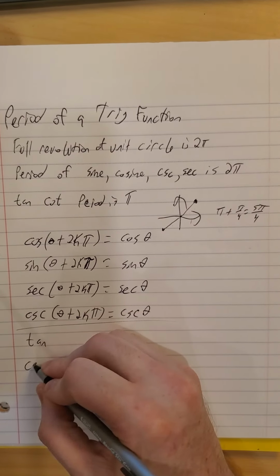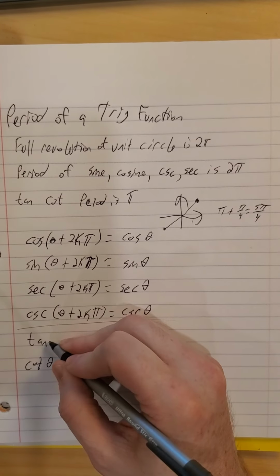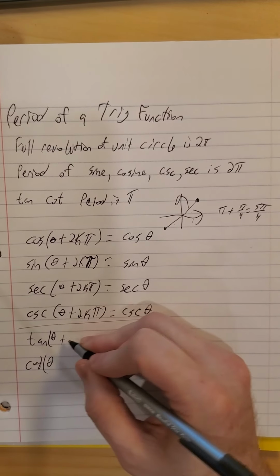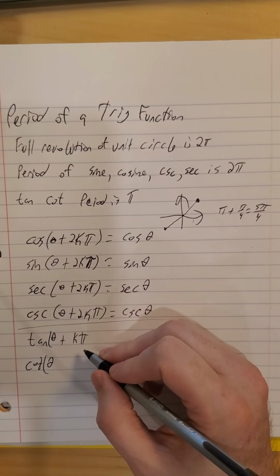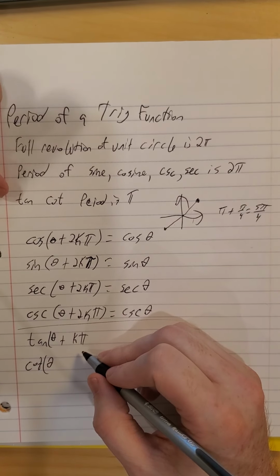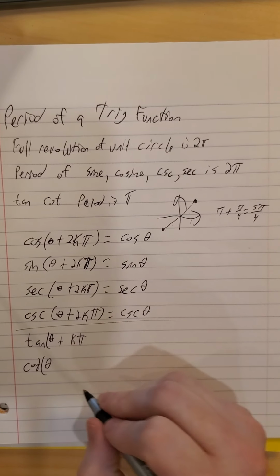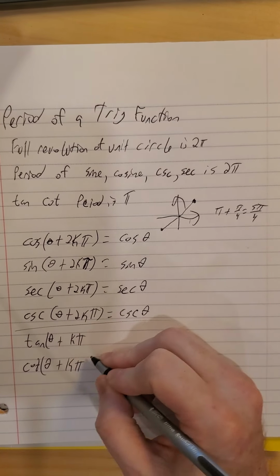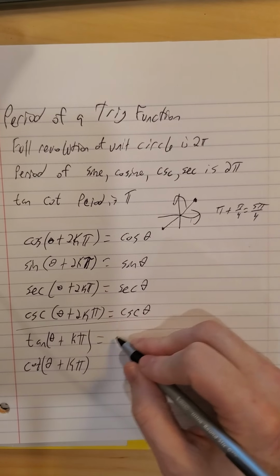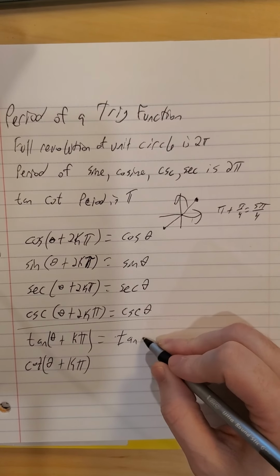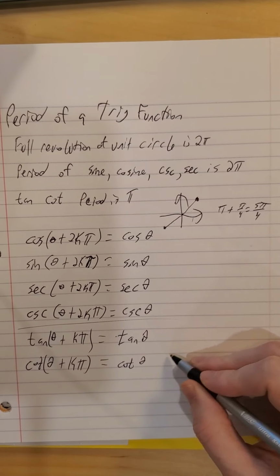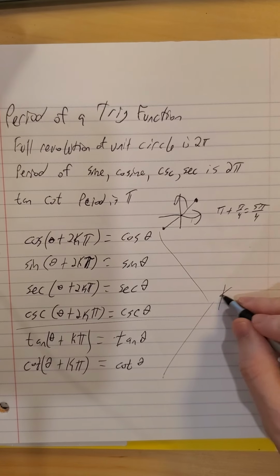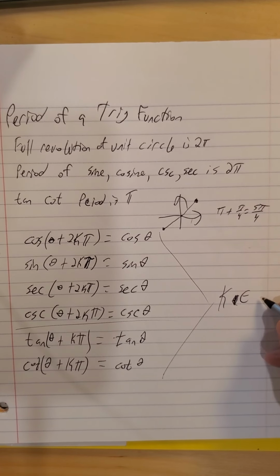And for tangent and cotangent, instead of 2k pi, we just need k pi, since it's just pi for a period for a tangent or a cotangent. So each of those would be equal to the original theta, tan theta, or cotangent theta. And for all 6 of these, k is an element of the integers z.